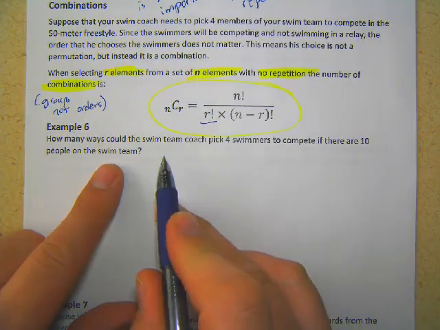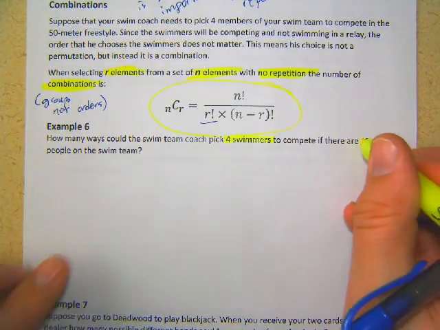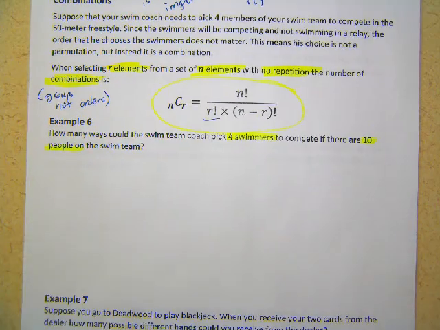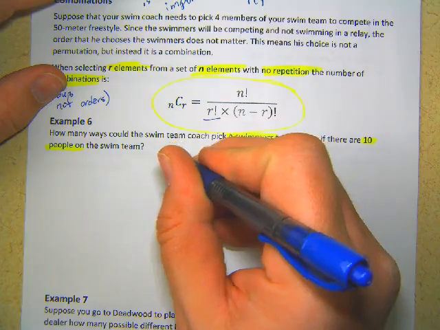Okay, so how many ways could your swim team coach pick 4 swimmers out of your team of 10 if he doesn't worry about order? So, order doesn't matter.